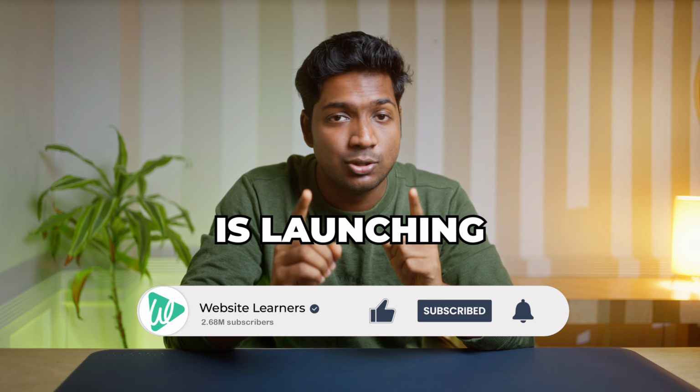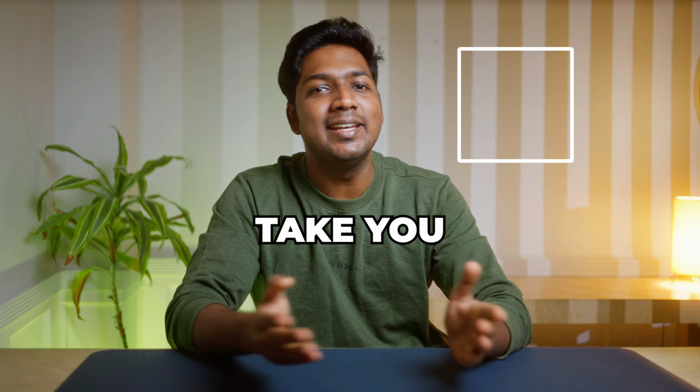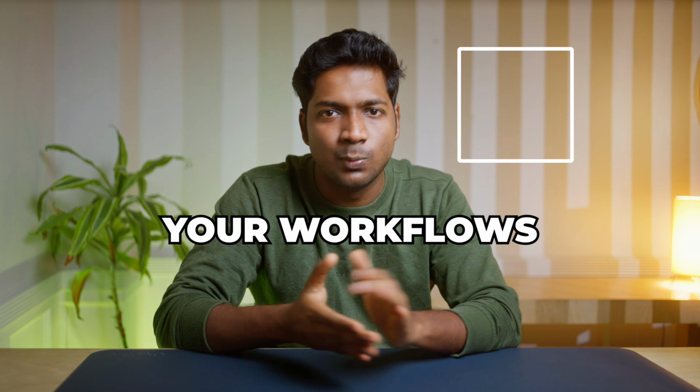And the first step is launching n8n on WebSpace Kit. To do that, just click here and it'll take you to the same page that we saw in the first step. So go ahead and start creating your workflows.